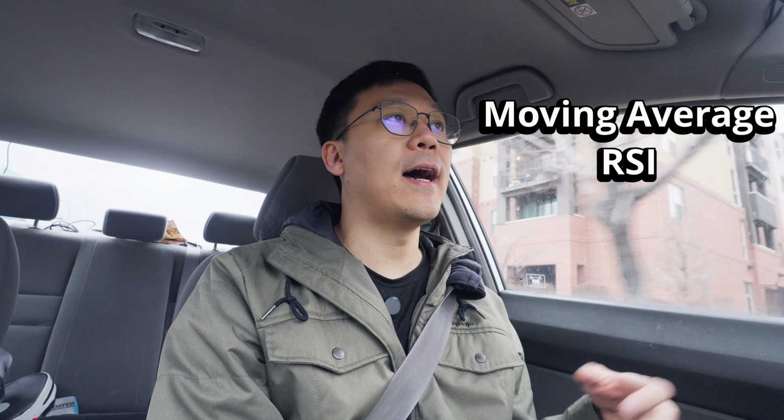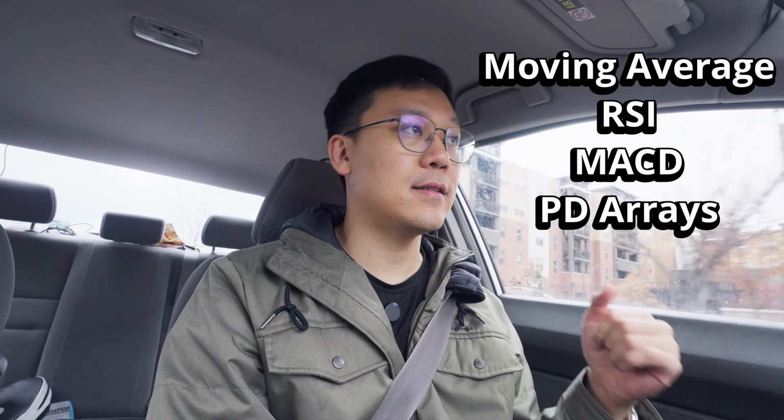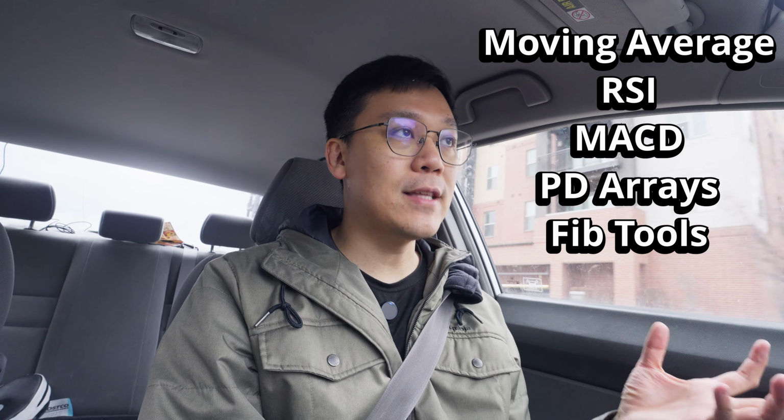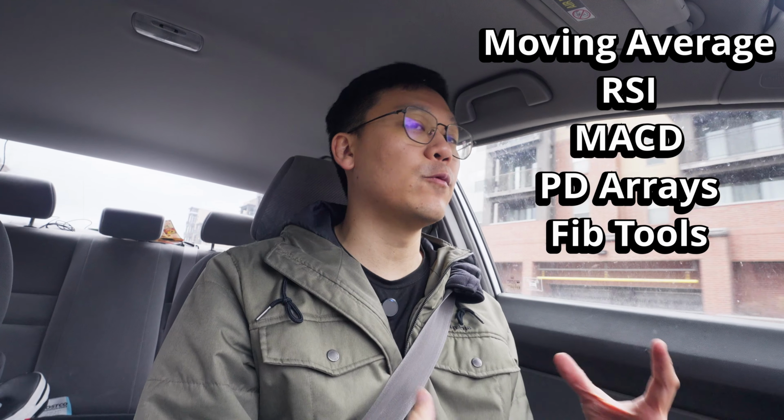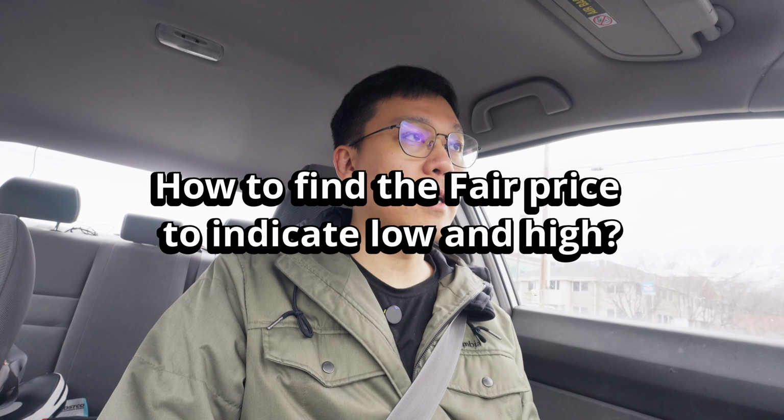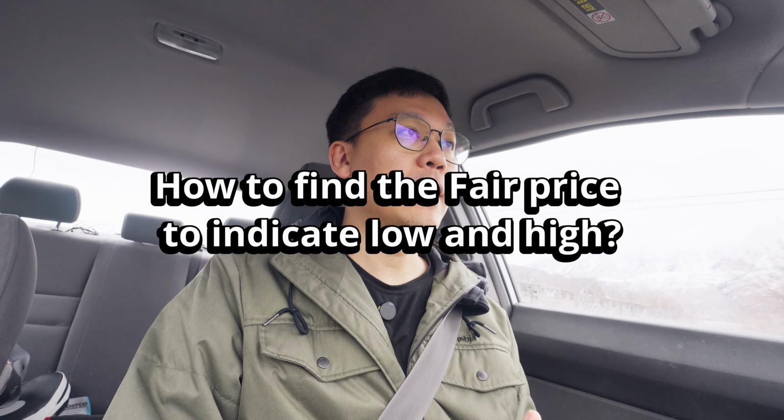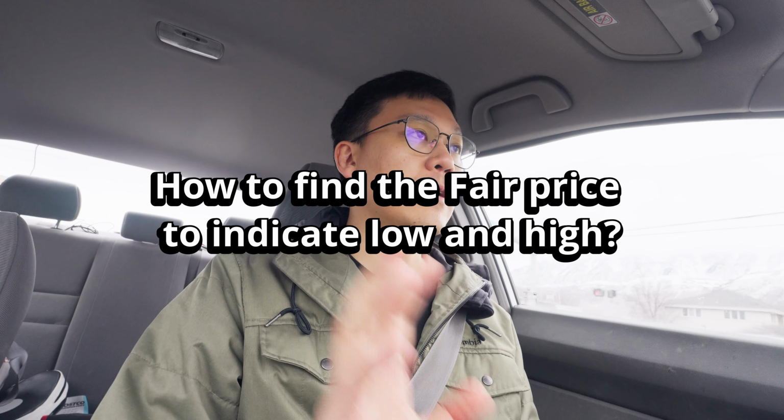Right now on the market, there's a lot of different tools to help us recognize the lows and highs. Moving average, RSI, MACD, and the ICT's PD array, and Fibonacci numbers, and all those try to tell us what the fair price is. But sooner or later you will realize that those tools only work sometimes and sometimes don't work. And why is that? So this is what we're going to talk about today. How can we find out what's the fair price in the market, and how can we distinguish the high price and the low price? So let's get started.